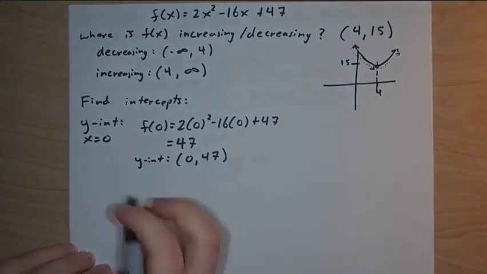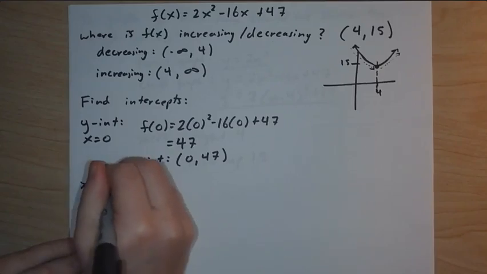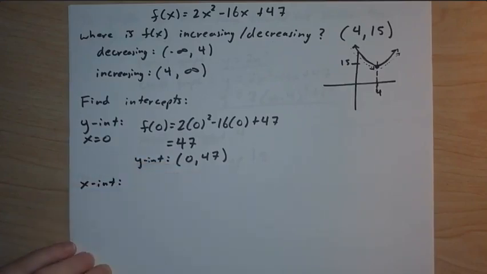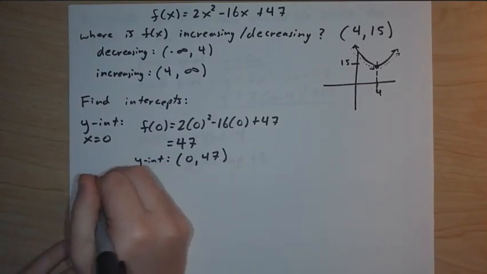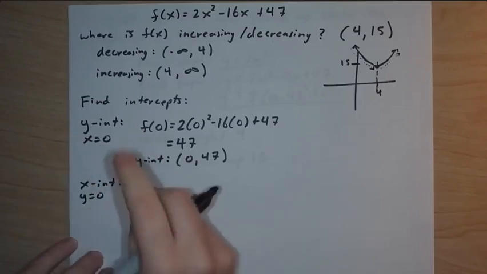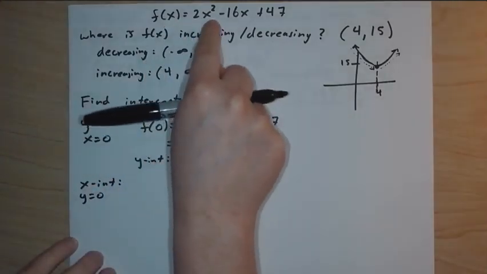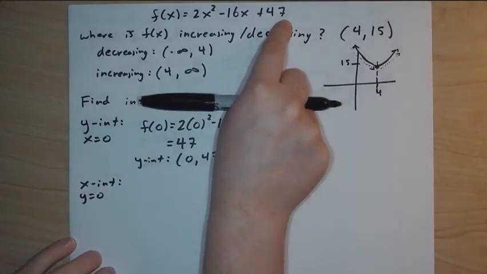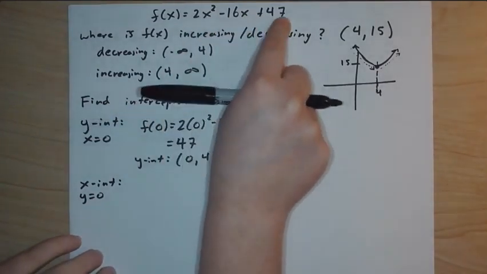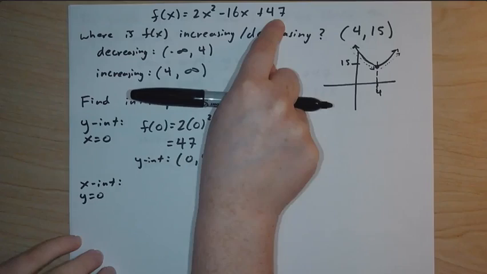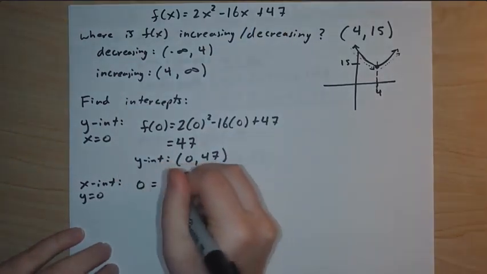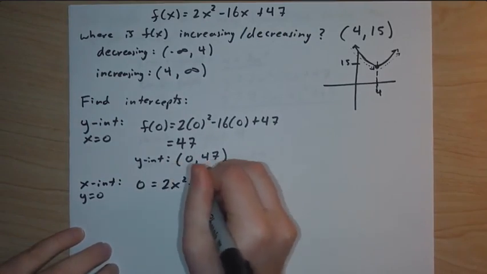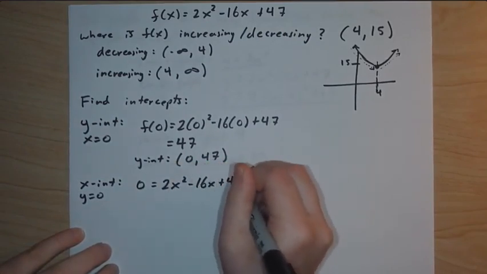Next we want to look for our x-intercepts. Our x-intercepts happen when y is equal to 0. It's the opposite of the y-intercept. So we could set this equal to 0 and then factor it. But this doesn't look like it'll factor easily, so I'm going to use the quadratic formula. So we're setting 0 equal to 2x squared minus 16x plus 47.